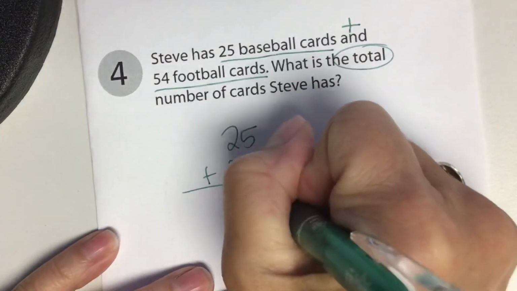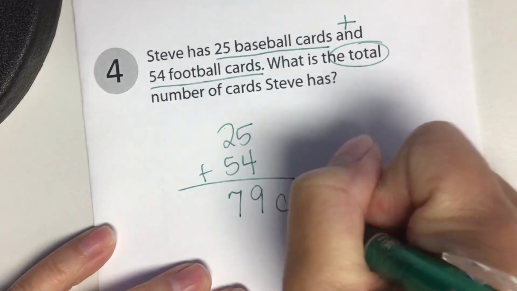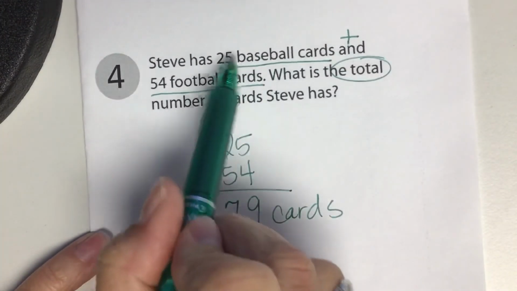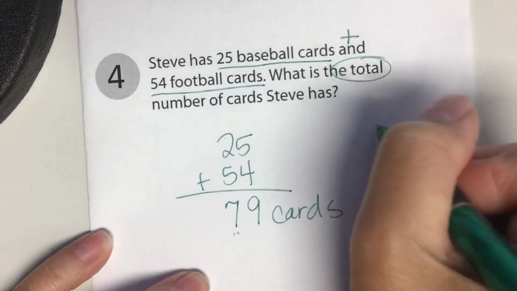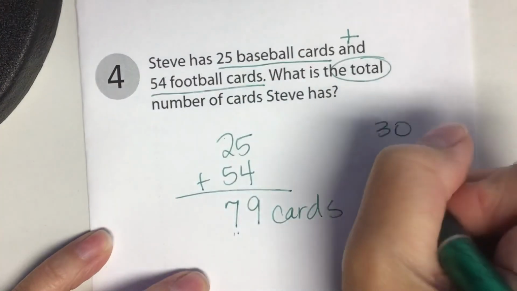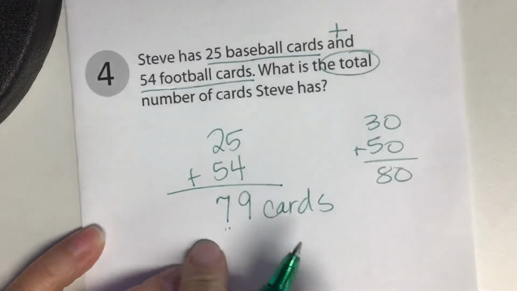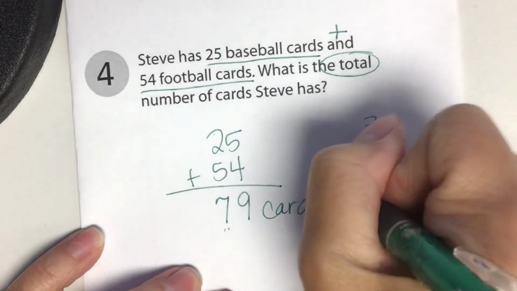So 5 plus 4 is 9. 2 plus 5 is 7. He has 79 cards, and that makes sense because that number is greater than both of those numbers. And 25 would round to 30. 54 would round to 50. That's 80 if I were estimating. And look, 79 would round to 80. That's really close. So this makes sense.